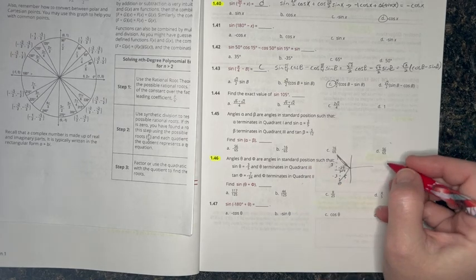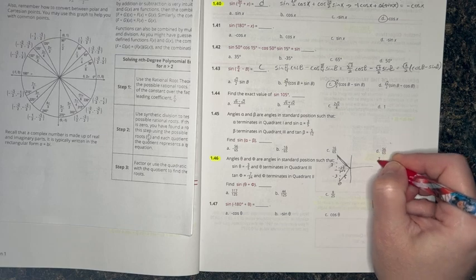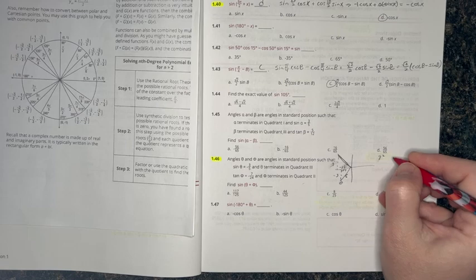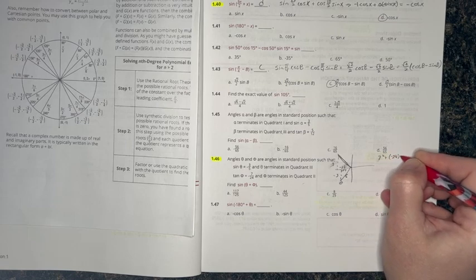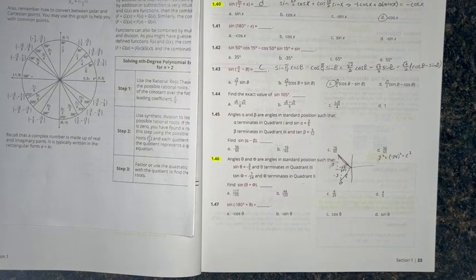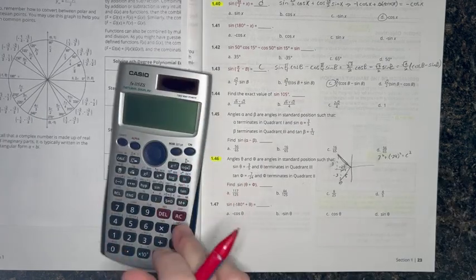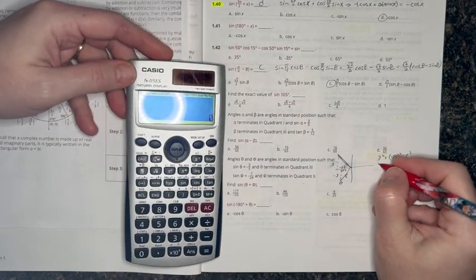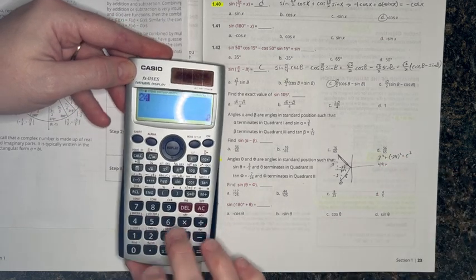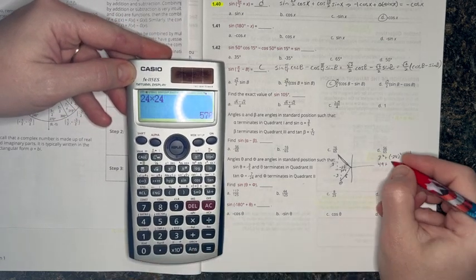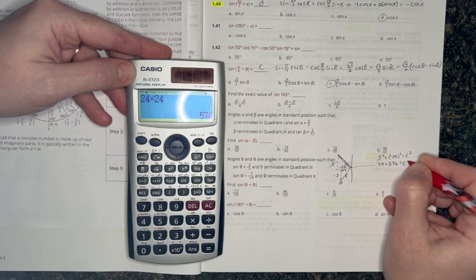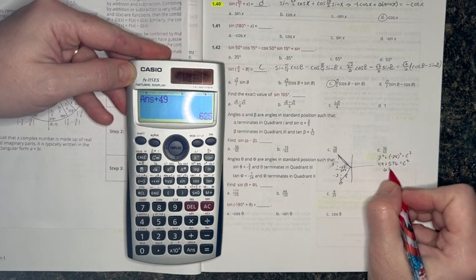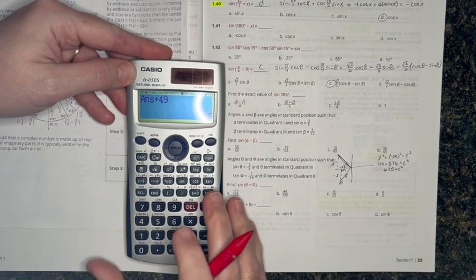724. I can't remember if that's a special one or not, so let's just work it out. 7 squared plus negative 24, the quantity squared, equals c squared. I'm grabbing my fancy-dancy calculator, and we know that 7 squared is 49, plus 24 times 24, which is 576. Add the two numbers together, and I get 625, which I believe works out perfectly.